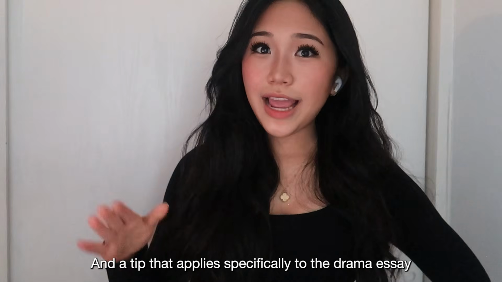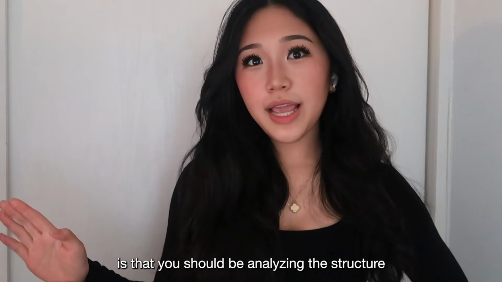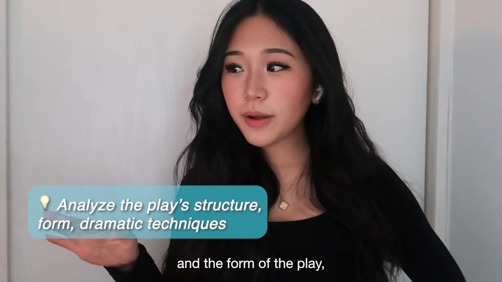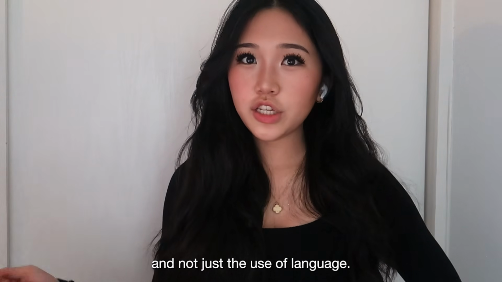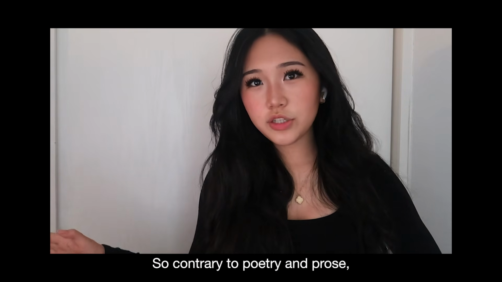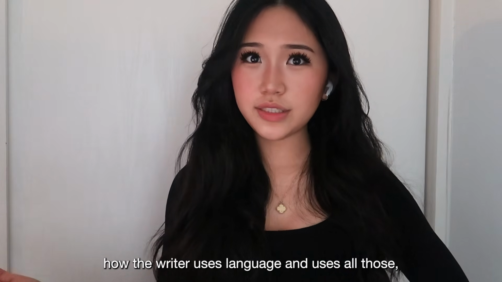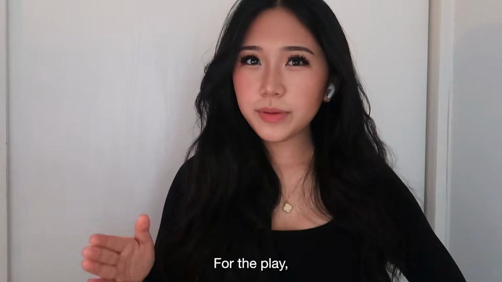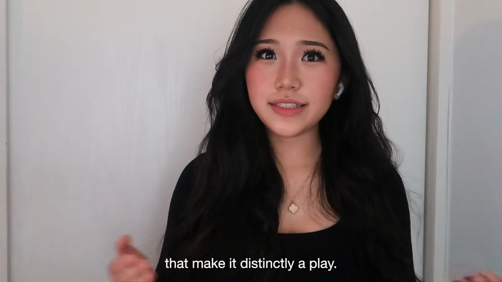And a tip that applies specifically to the drama essay is that you should be analyzing the structure and the form of the play as well as dramatic techniques and not just the use of language. So contrary to poetry and prose, which are more heavy on how the writer uses language and all those literary devices, for the play you do want to do that, but you also want to talk about the things that make it distinctly a play.